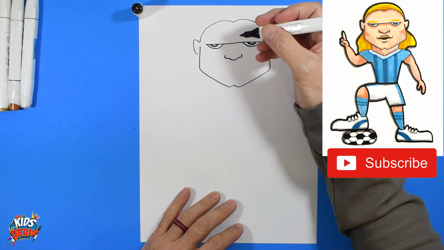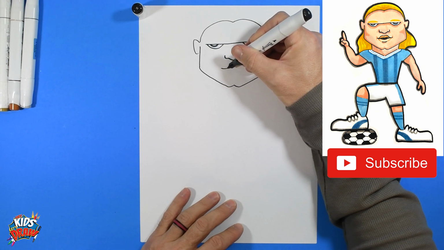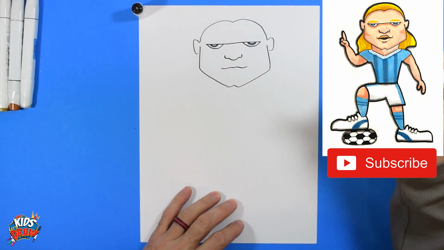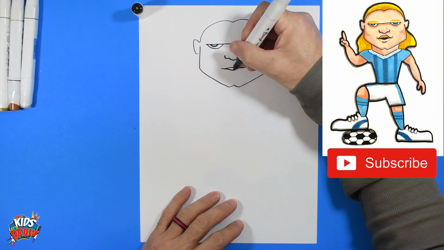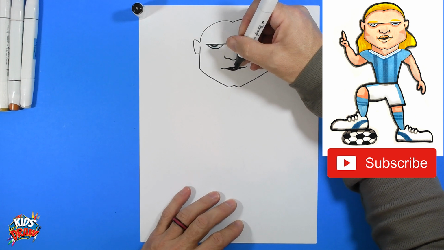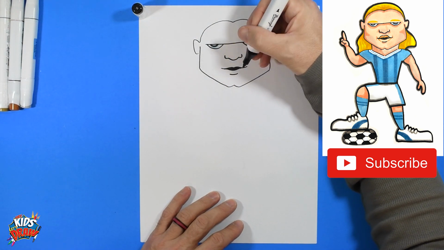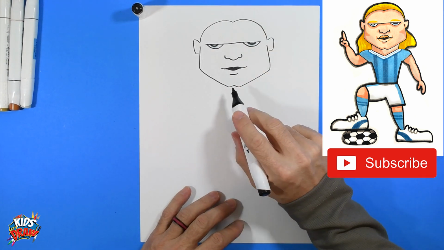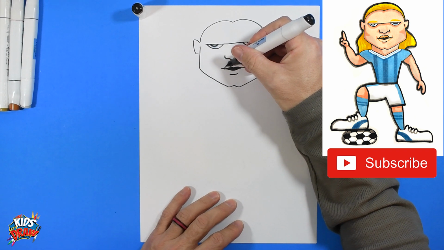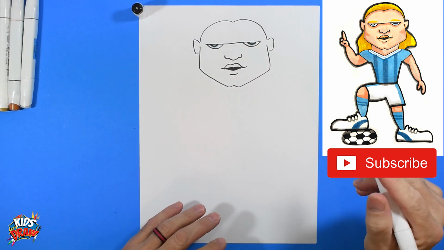Okay, so now we're gonna do Erling Haaland's mouth. Like a flying bird. A little mouth opening. I'm gonna actually color this area in. There's a little arch, kind of a U shape for the bottom lip. He's got kind of big pouty lips on top.